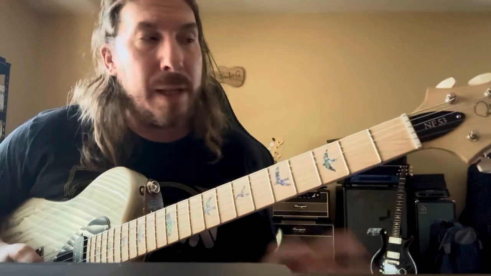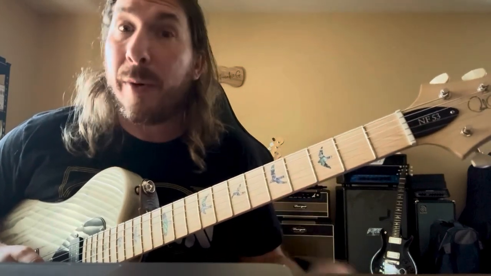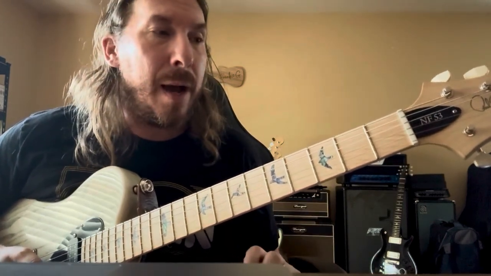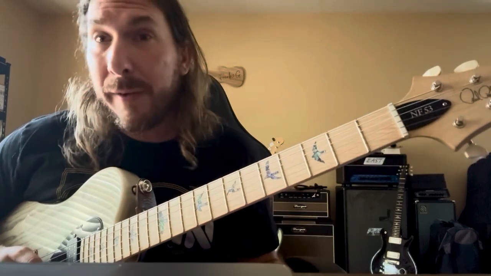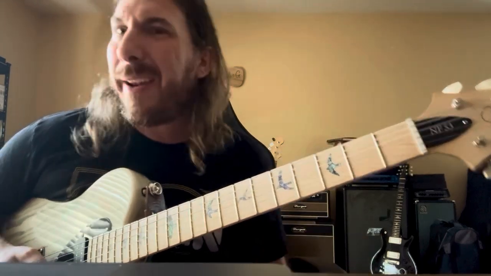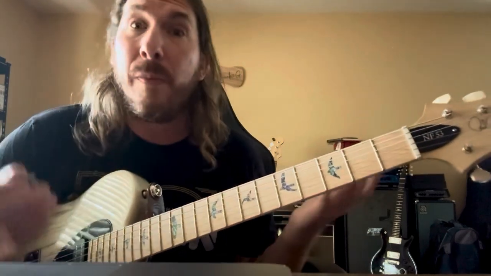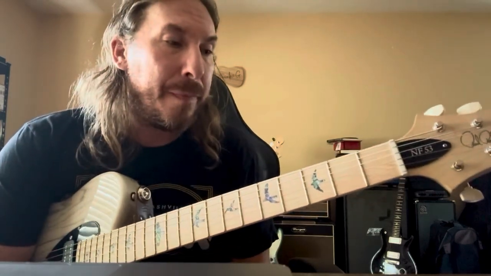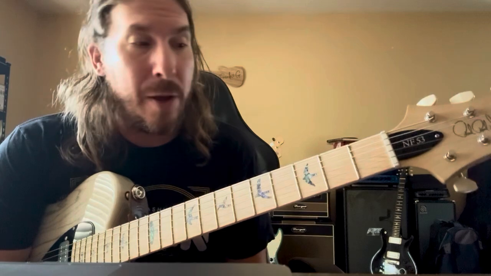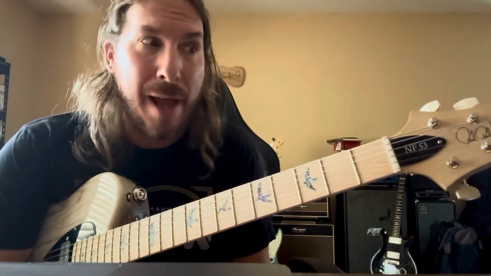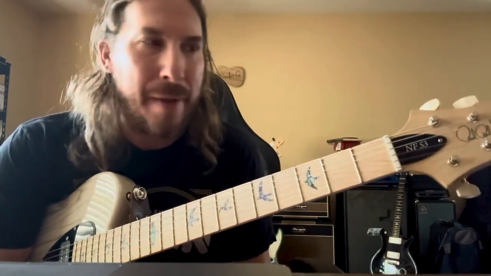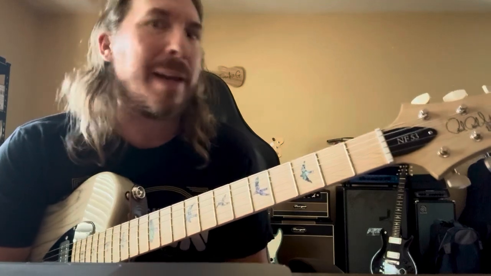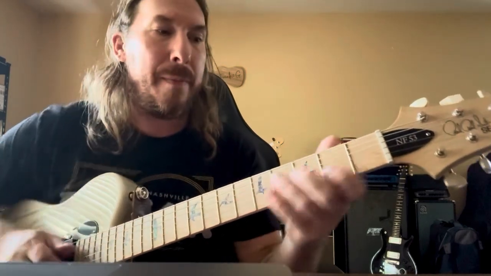Start there, get really, really comfortable and confident in knowing where your roots are. When you start feeling comfortable with that, start adding another note, maybe a second. Seconds are really easy because they're just a whole step. You can get kind of jazzy with it if you do a flat two, but we're not worried about that. We're just worried about connecting these forms.